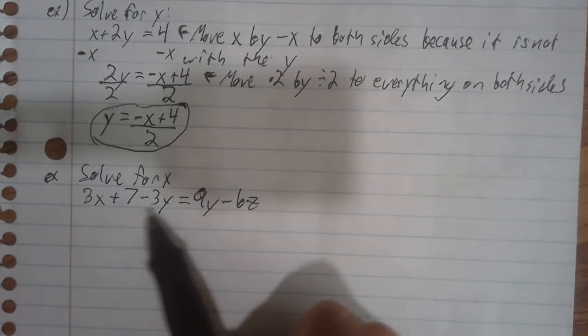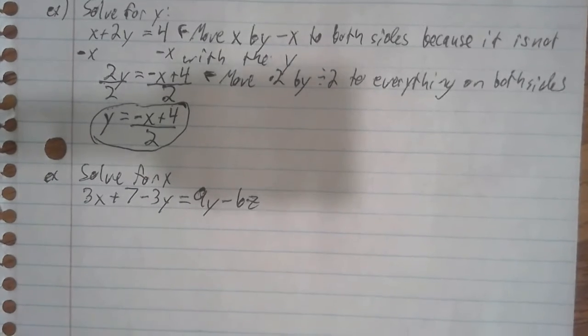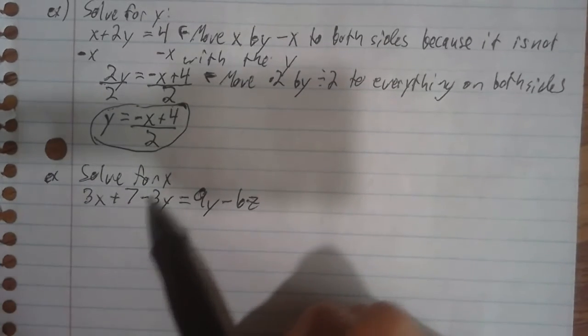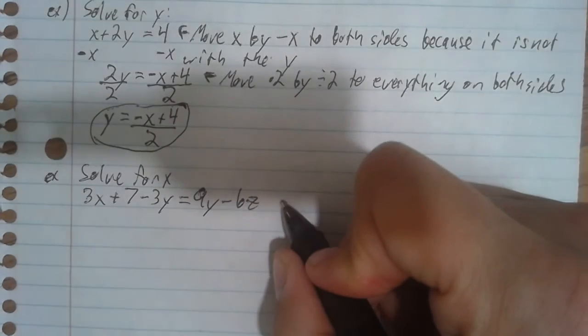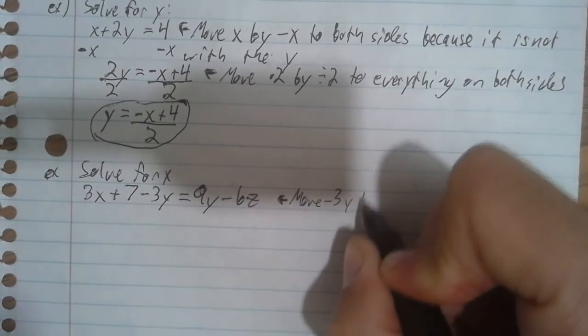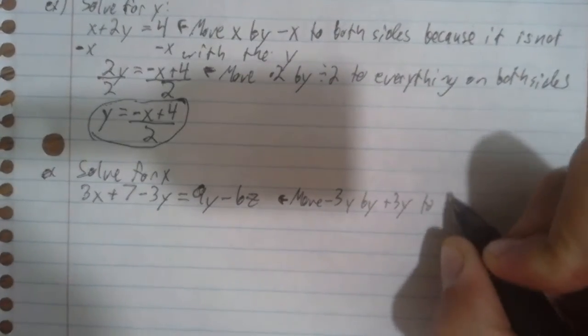So we are solving for x. We have two things here that are not with x, and we cannot combine them. It does not matter what we move first. However, I just want to move this minus 3y first. So we move minus 3y by plus 3y to both sides.